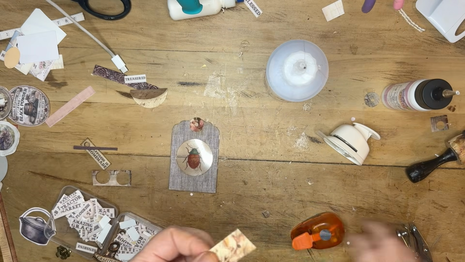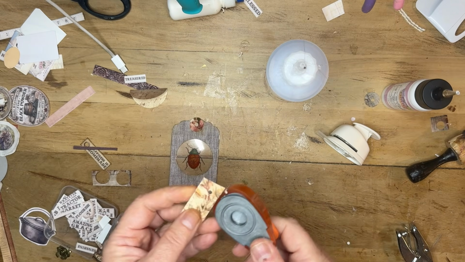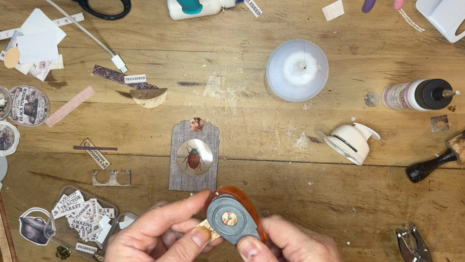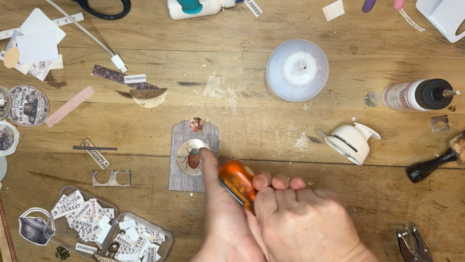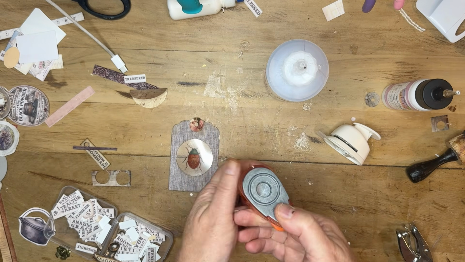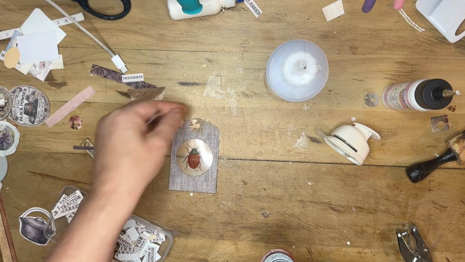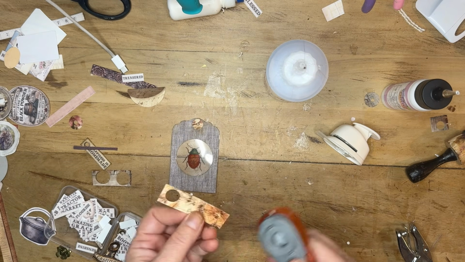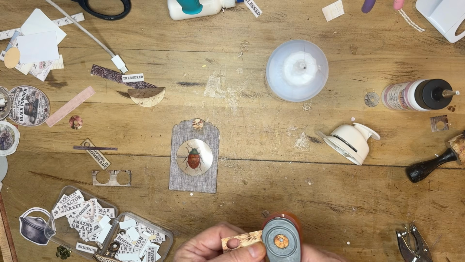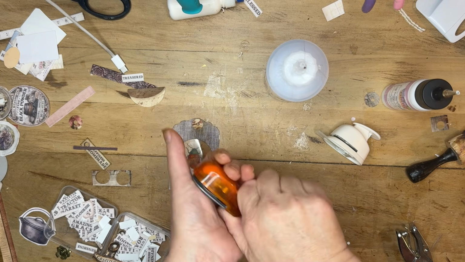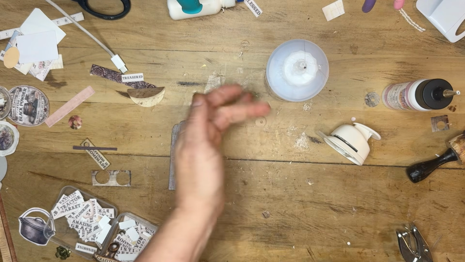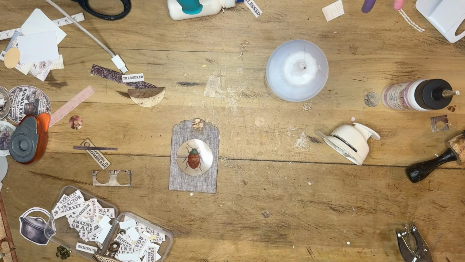So I use the smaller punch, and we'll try this size. This is probably better. Let's see. Yep, that's it. So it really depends on your tag too. You can be creative, but I'm going to put those on either side of my tag, ink them up.